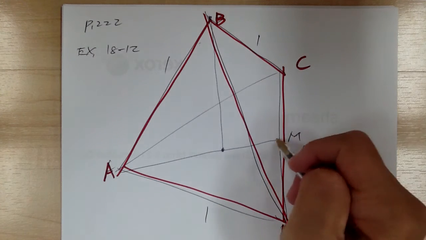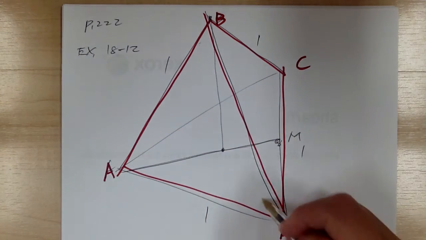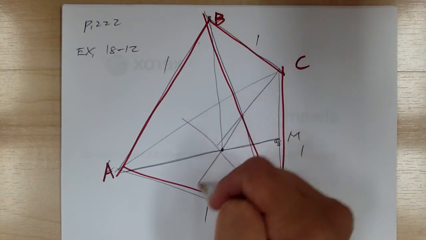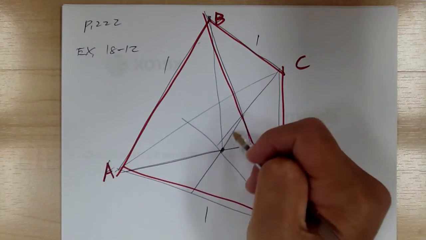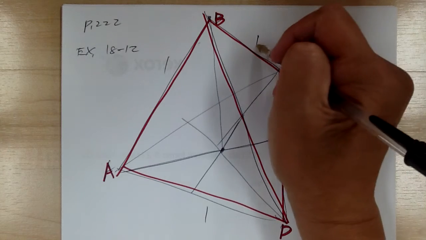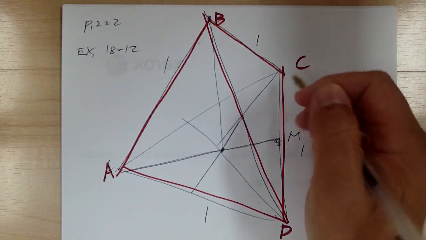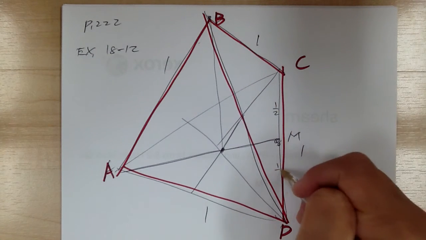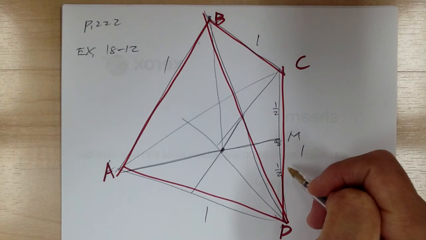What you need to do is draw your median. The medians will meet at a point, the centroid. If this is 1, then this would be 1/2 over here, and this would be 1/2.